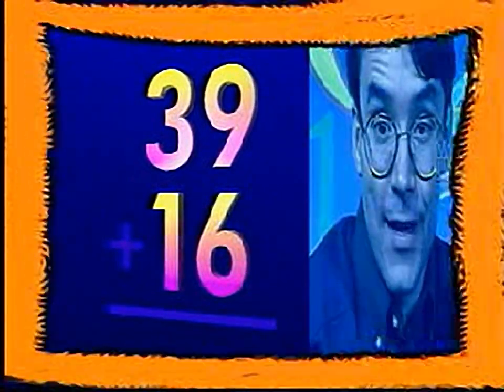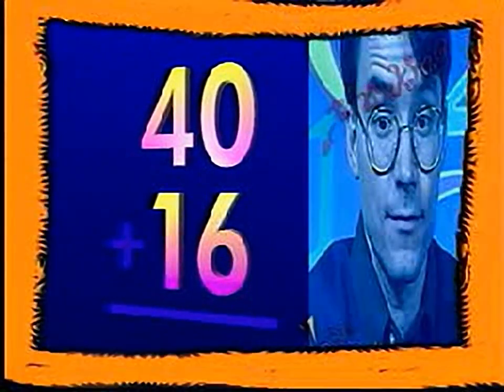Try this one. 39 plus 16. Psst. Are either of the numbers close to an even 10? Well, if we increase our 39 by just 1 step, it would become 40. That's an easy mental addition. 40 plus 16 is 56. Now we must readjust our answer, decreasing it by 1 to 55.